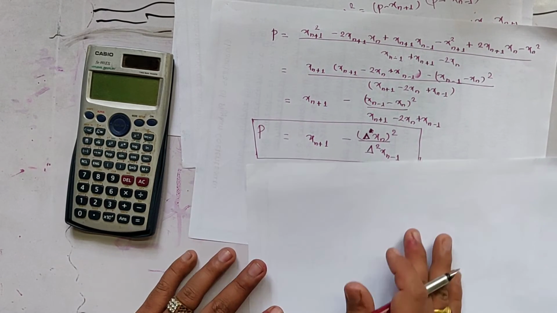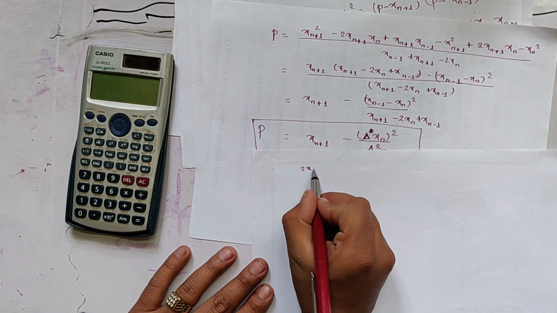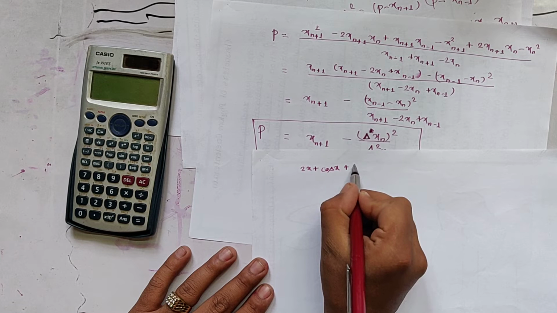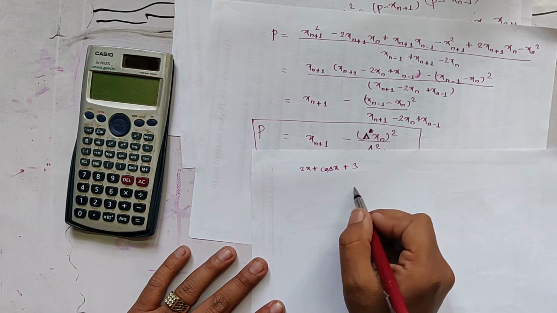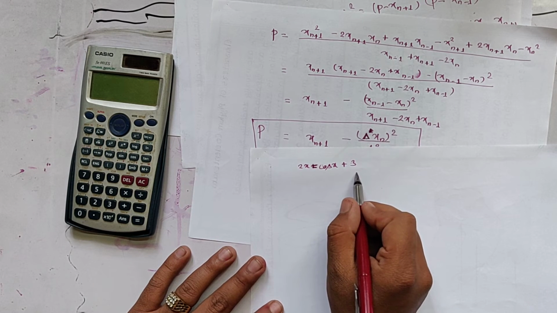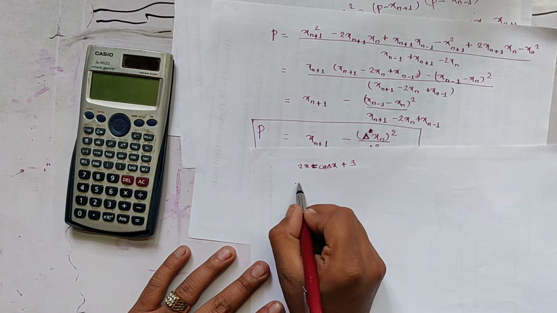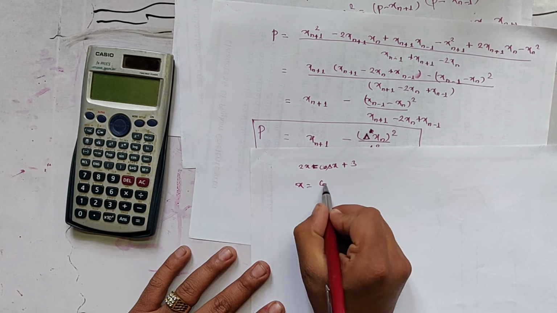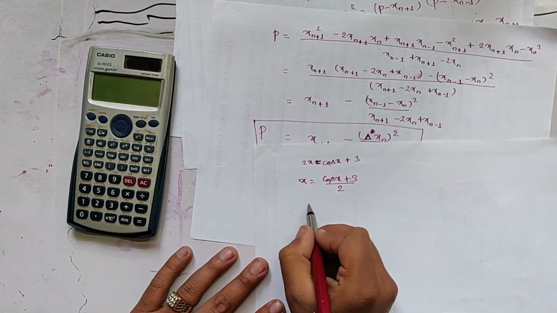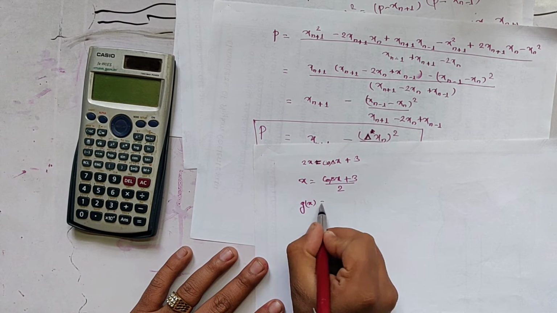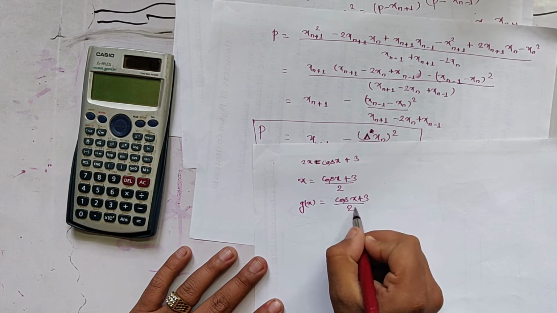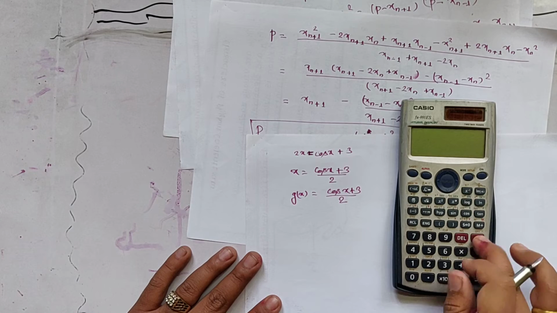So let us consider an example: 2x equals cos x plus 3. So we get x equals cos x plus 3 by 2. That means g(x) is equal to cos x plus 3 by 2.